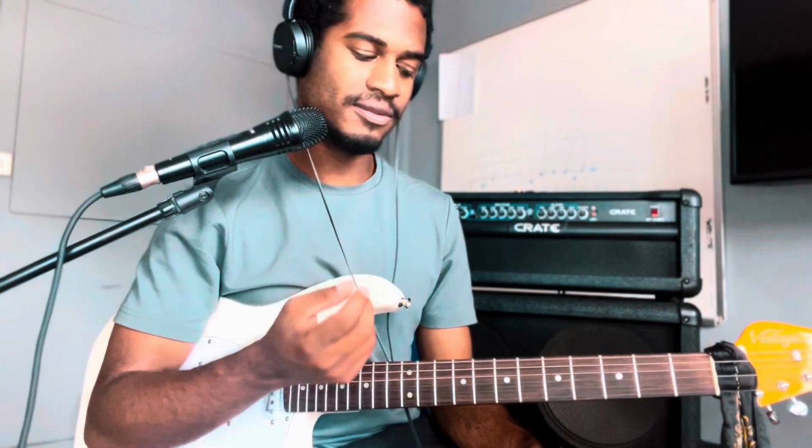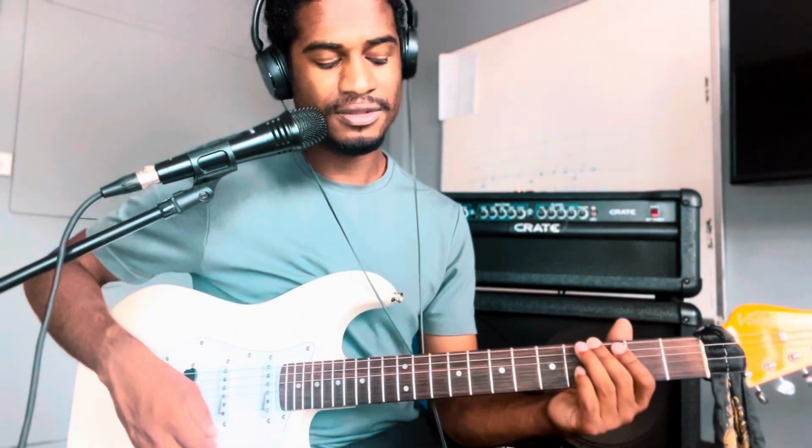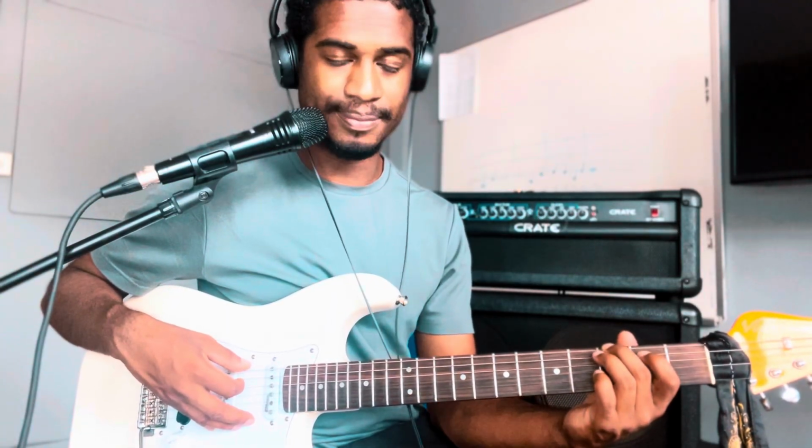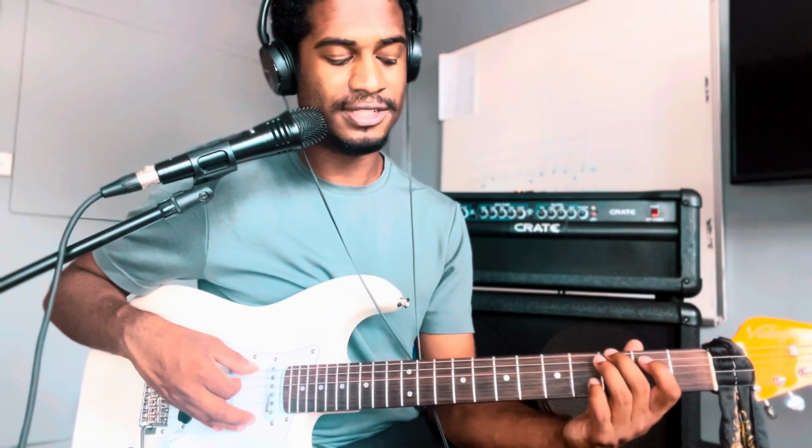So the next interval we have to learn is something called a minor third, and to get a minor third, all we have to do is flatten our major third. So if you go to the third fret of the low E string, that's our root note 1, and then we figured out that if we go down one string and back one fret, then we have our major third.